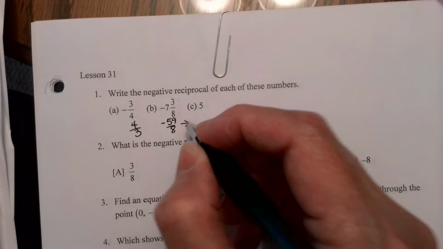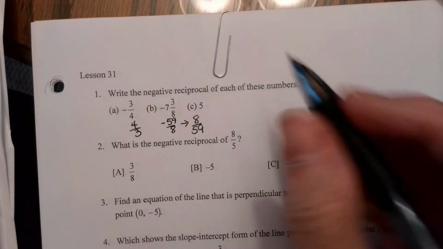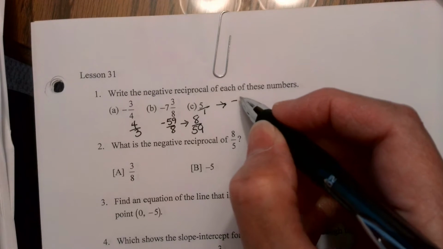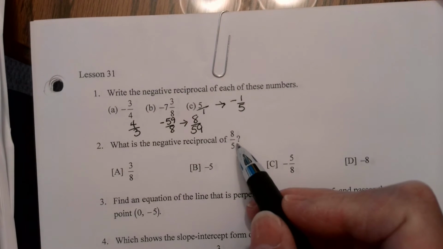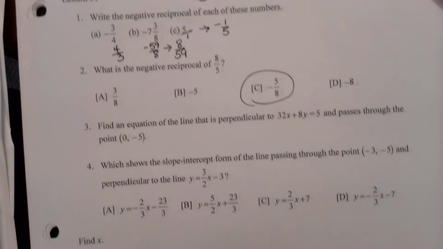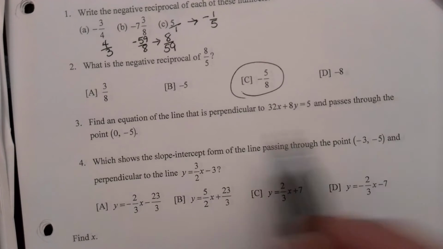So I'm going to flip it and change the sign. So 8/59. This one is 5/1. So I'm going to flip it and change the sign. So negative 1/5. So the negative reciprocal of this is what? You're right. Negative 5/8.